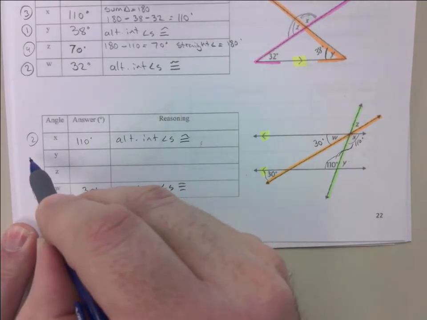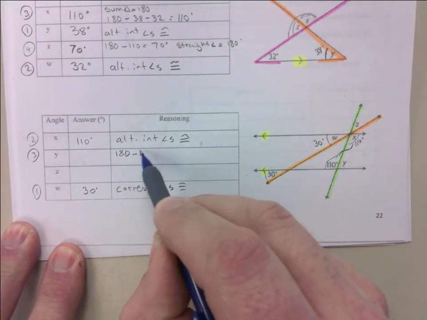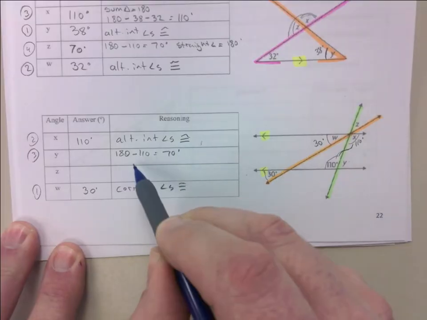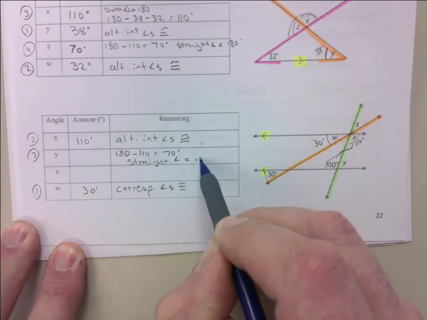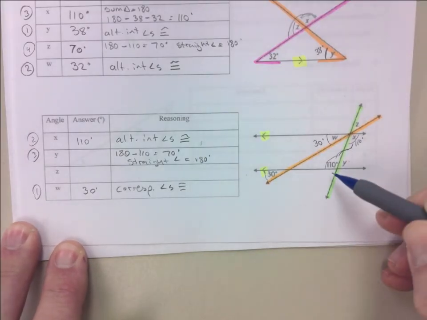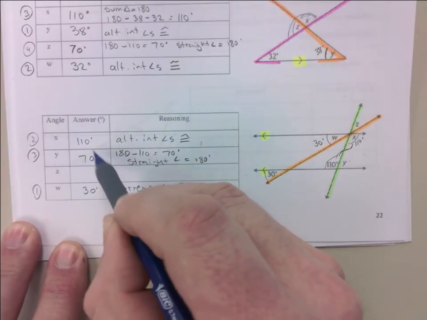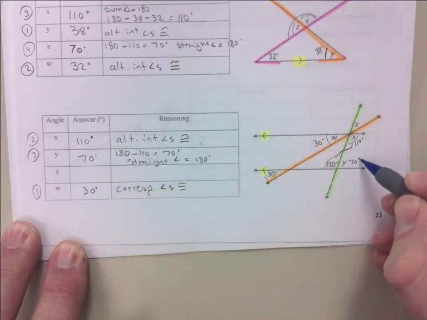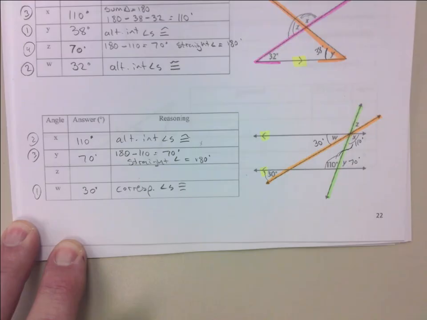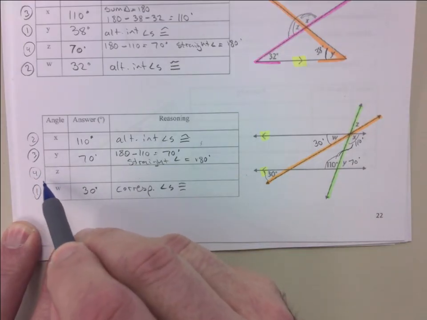So why don't we do that one next? I'm just going to go 180 minus 110. That's 70 degrees. In my case, I used a straight angle, which is equal to 180 degrees. Yes, so this is 70. Make sure you don't forget your degrees. Get the units right. Don't lose marks that are precious, right? It adds up.